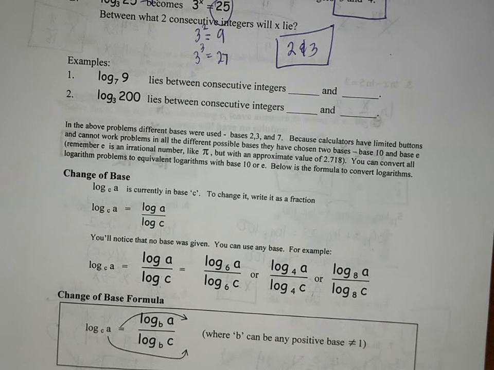Okay, so it has to be like 81, and then 81 times 3 is 243. Oh, perfect. 4. Good, you got it. I heard your answer.